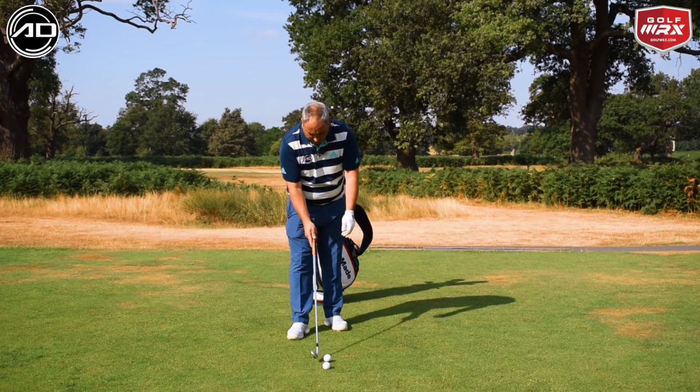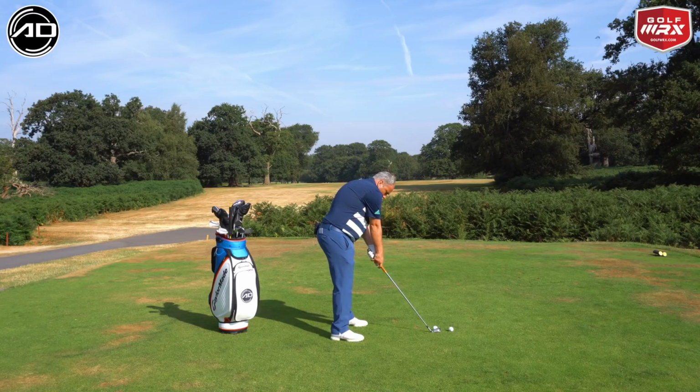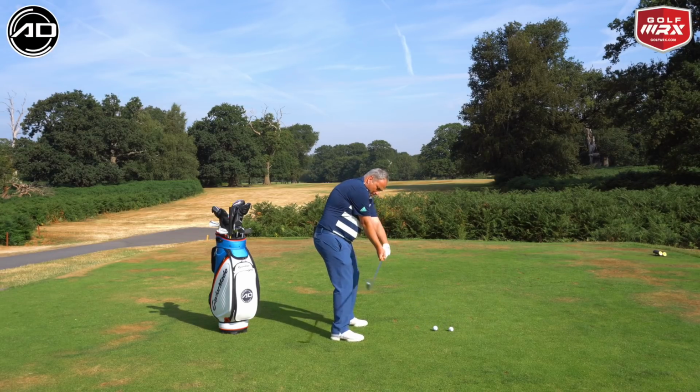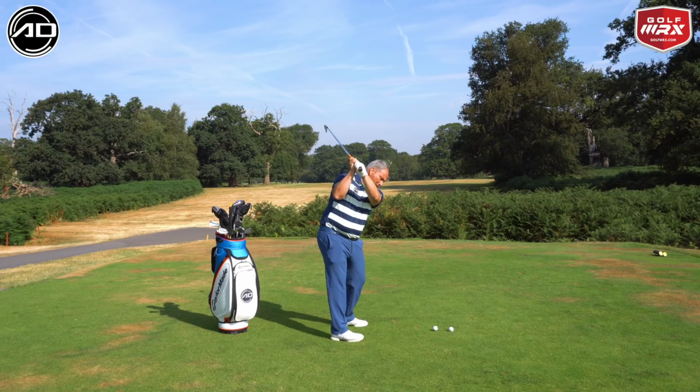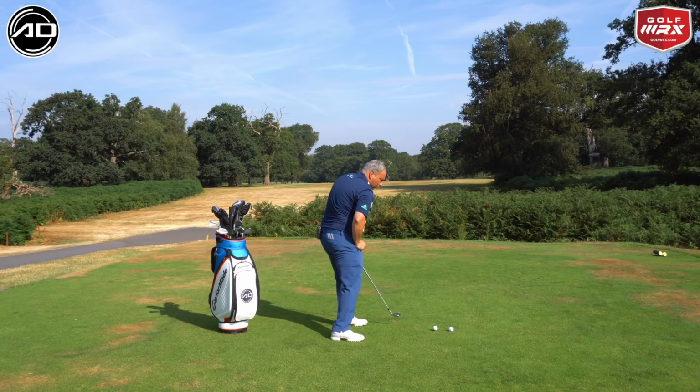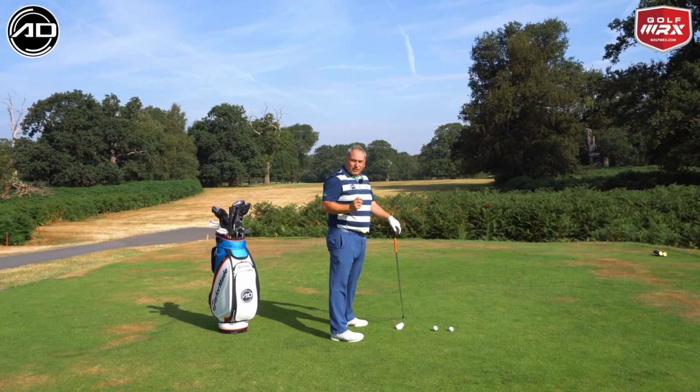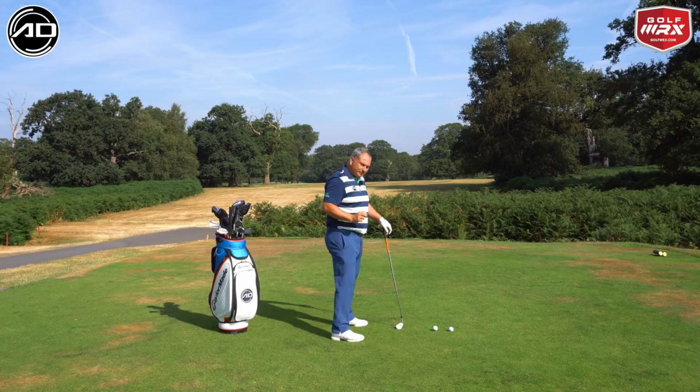The last thing we talked about there was the right arm. So the right arm tends to be over. Again, this tends to cause a lot of people to suffer with the takeaway, gets them to work their wrists too independently. If they don't do that, they tend to pick the golf club up, and again, it encourages them to swing across the golf ball. So these things all have a knock-on effect to other areas.